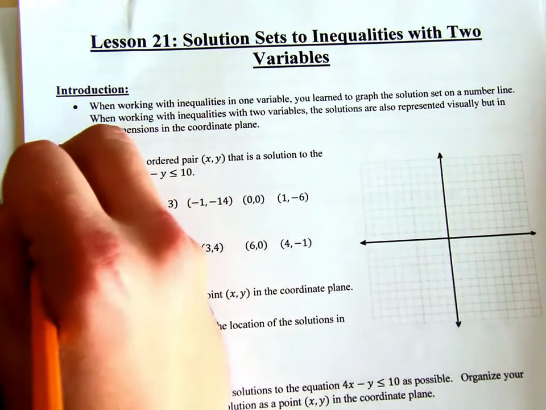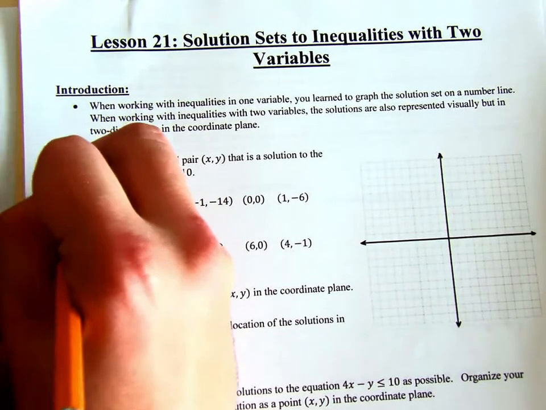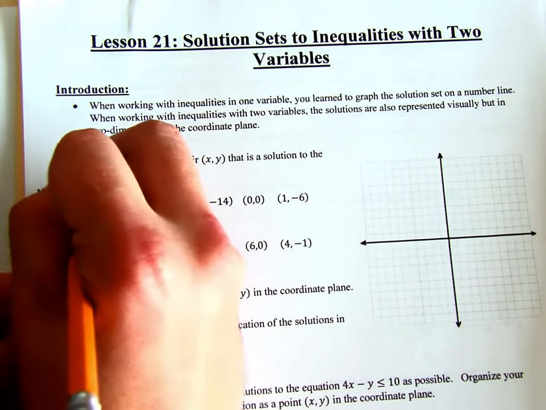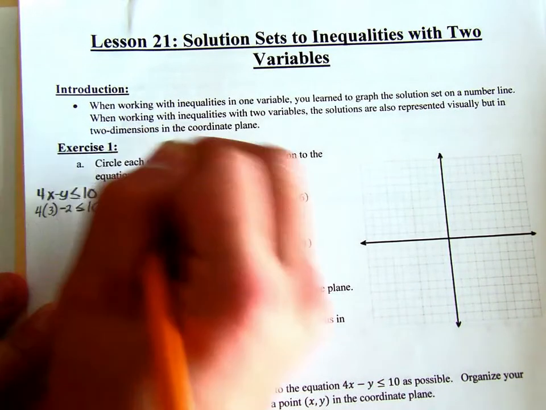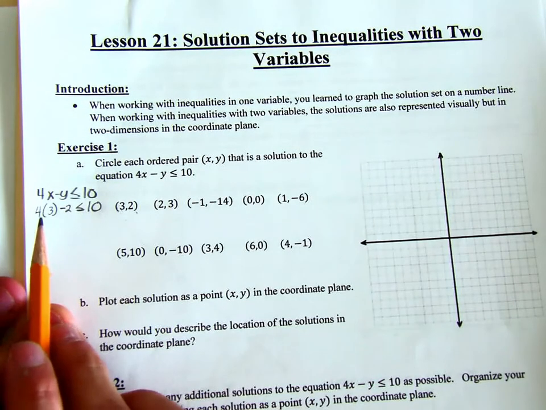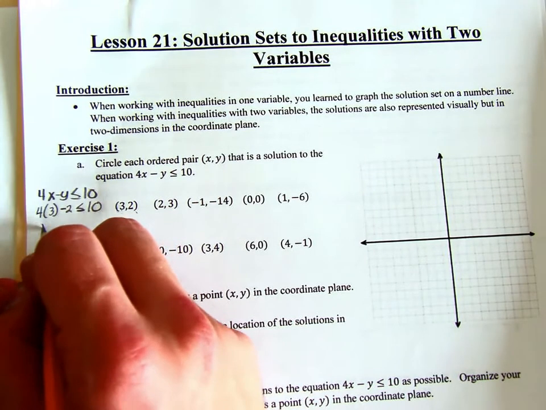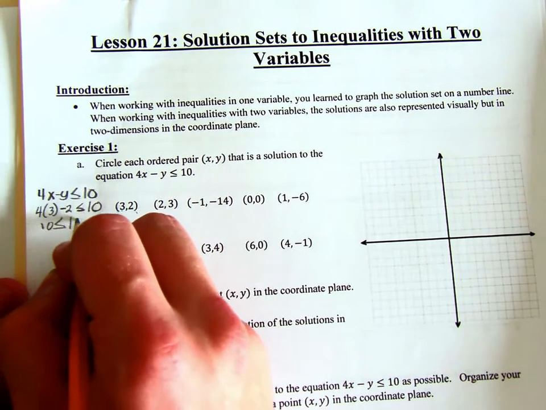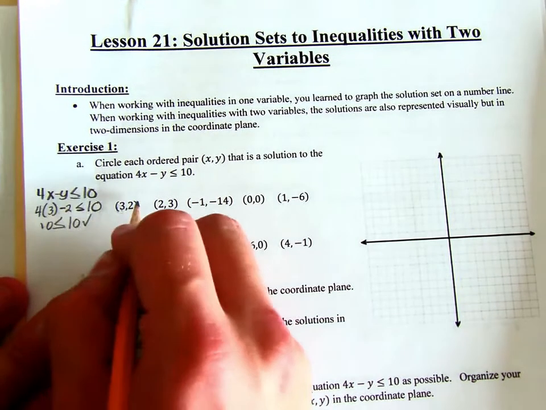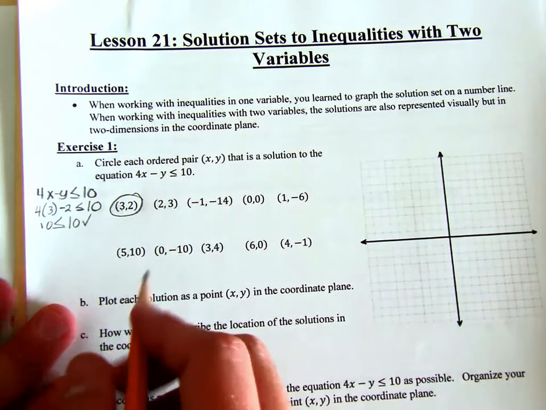So I'll have 4 times 3 minus 2, and I'm going to see if that's less than or equal to 10. 4 times 3 is 12. So I have 12 minus 2 is 10. So I get that 10 is less than or equal to 10, which is true. So I'm going to circle that one.